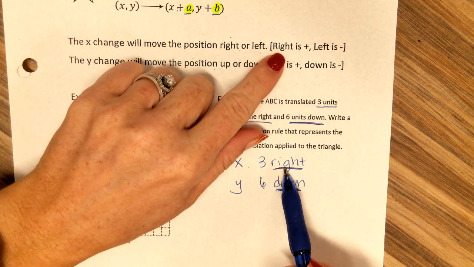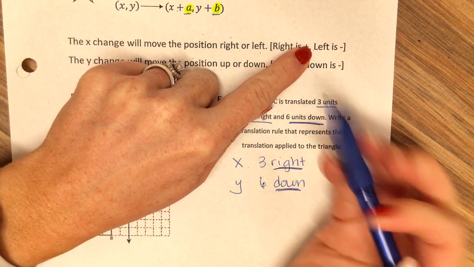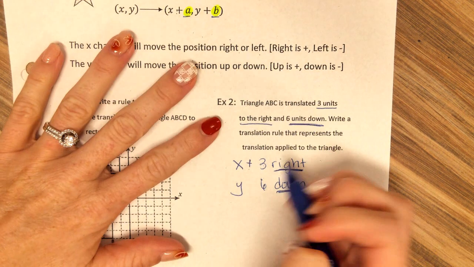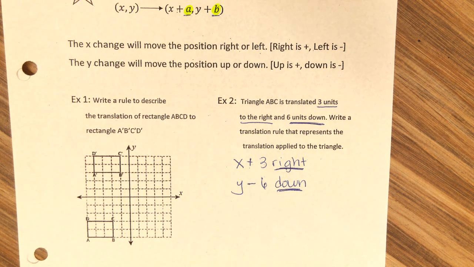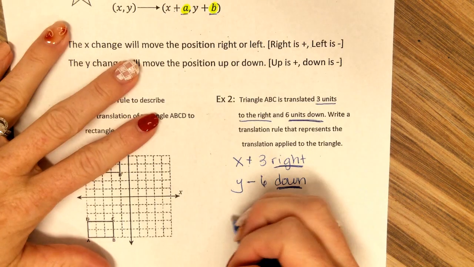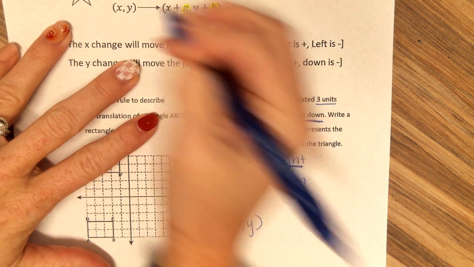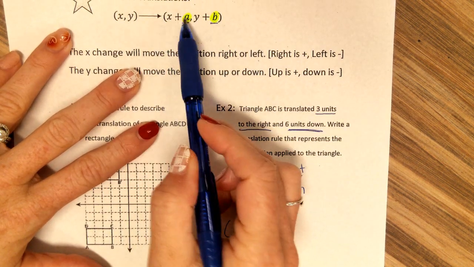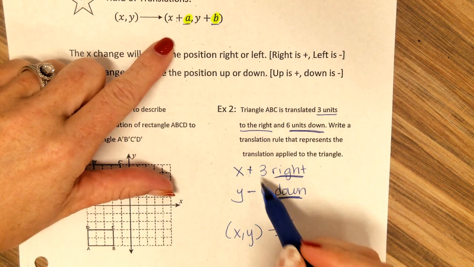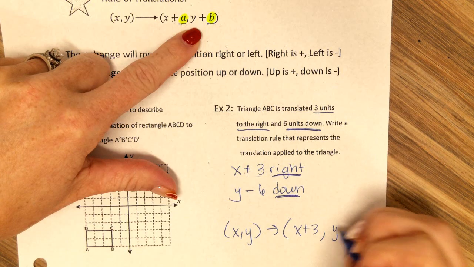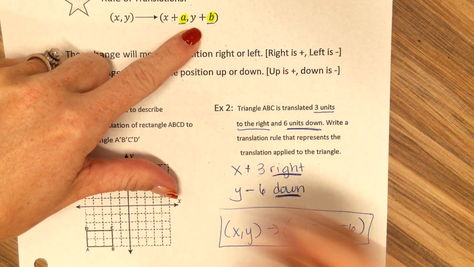Now I'm going to decide if I need a plus or a minus sign. What did we say? And I wrote it for you right here. Right is positive, so I put a plus sign. Down is, everybody look, down is negative. And now I'm pretty much done. I'm just going to write it as a rule. So I say take my x and my y, draw your little arrow, and then you're just going to write these like this. So what am I going to write? x plus 3, comma, y minus 6. And that's it. That's your answer.